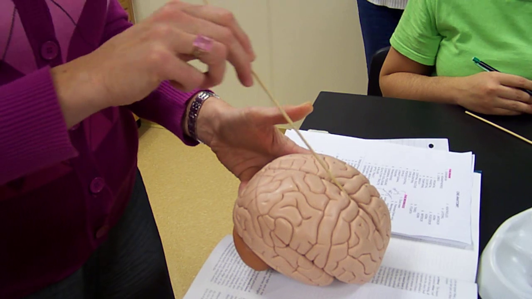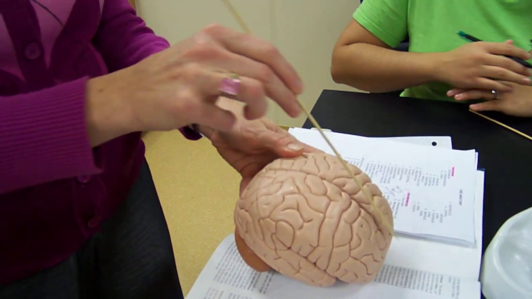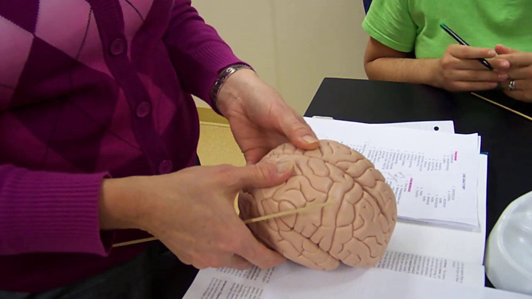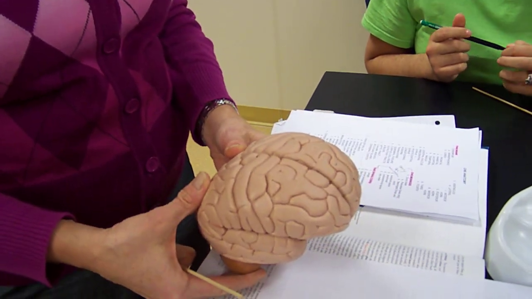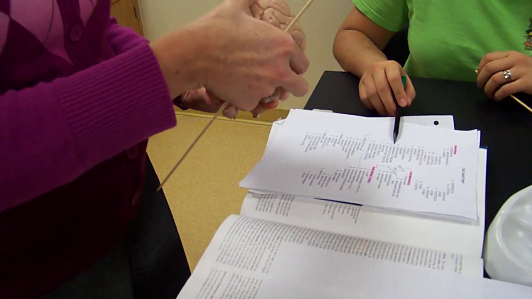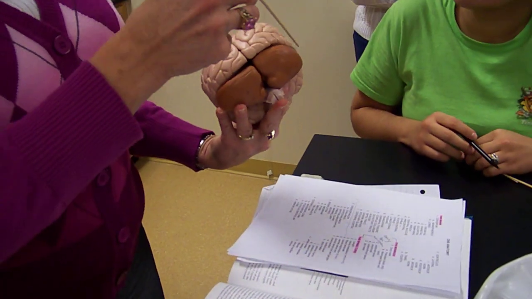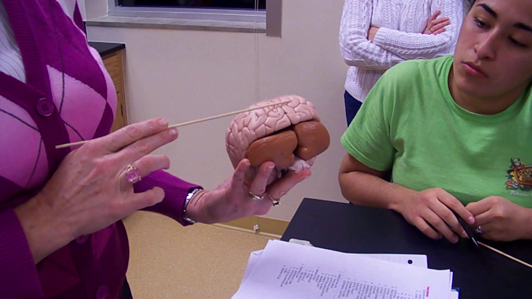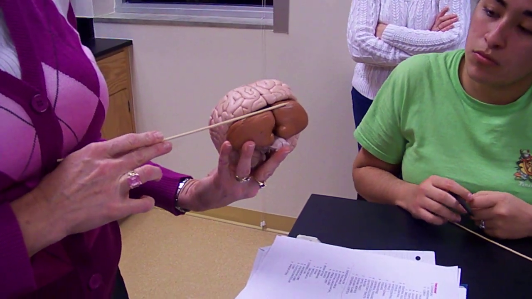This is the longitudinal fissure, which runs between the two hemispheres of the cerebrum. Your transverse cerebral fissure is back here. It runs between the cerebrum and the cerebellum.